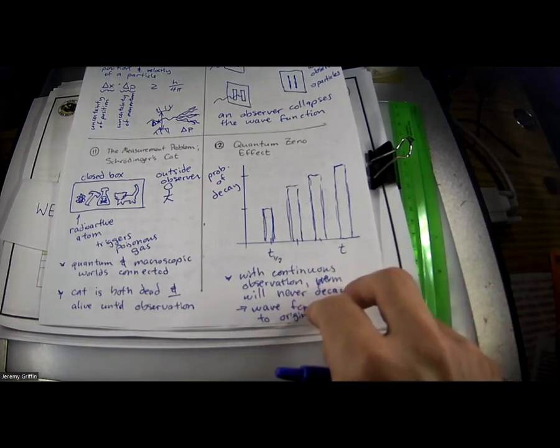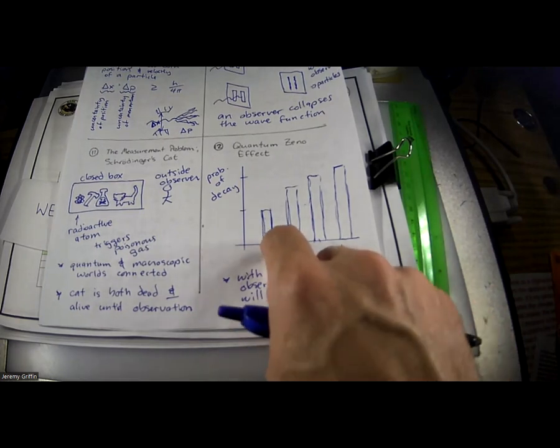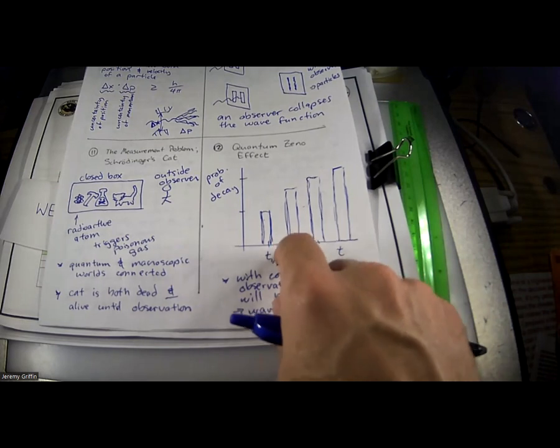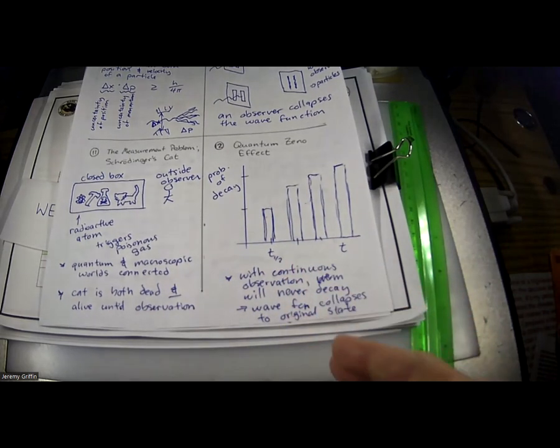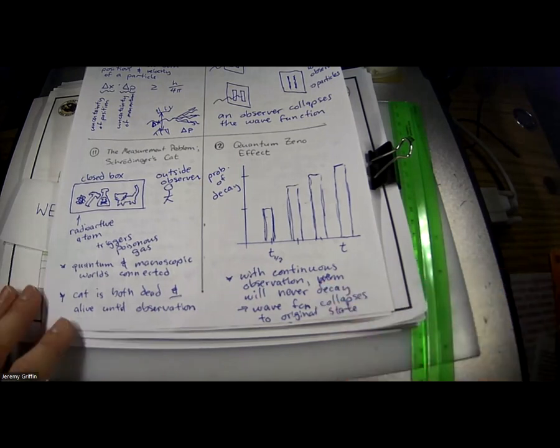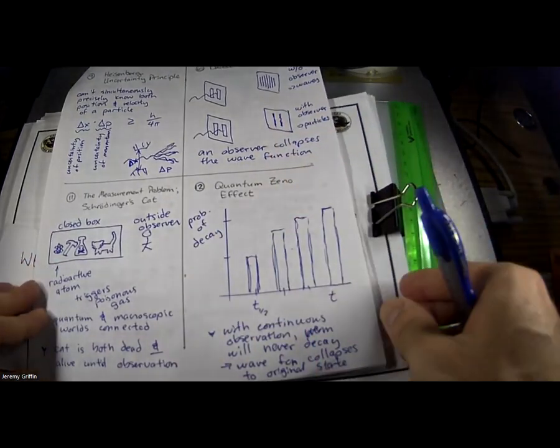But suppose you have detection equipment constantly observing exactly when this radioactive atom decays. It will always collapse its wave function back to the original state, and then the atom will never decay. You could wait like 10 years and the thing is just sitting on the shelf, and you'd think, man, this should have decayed a long time ago. But with constant observation, it constantly collapses the wave function back to the original state. It goes back to some of these other ideas that you can't be a third-party observer in quantum mechanics.